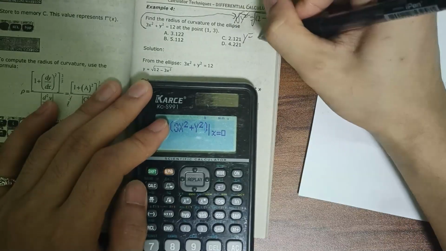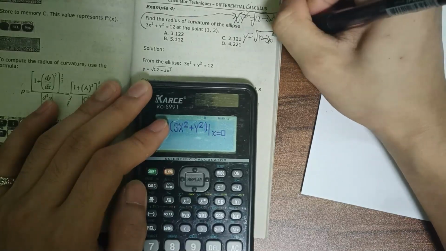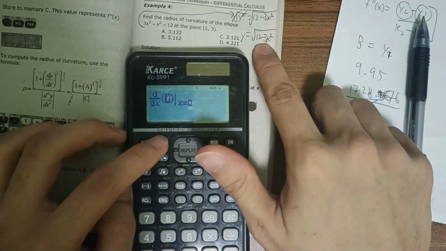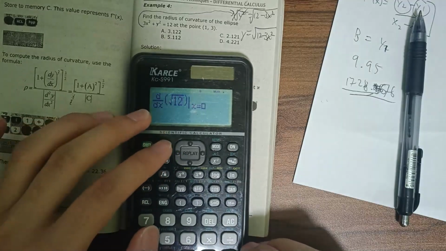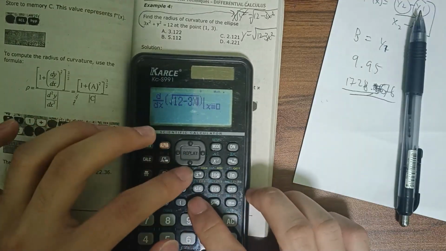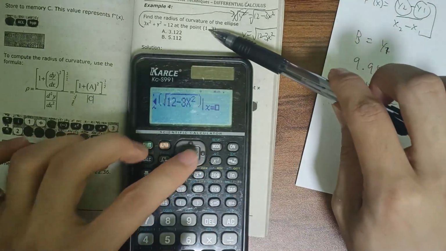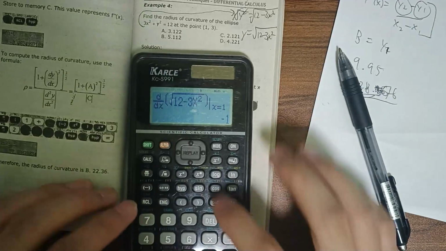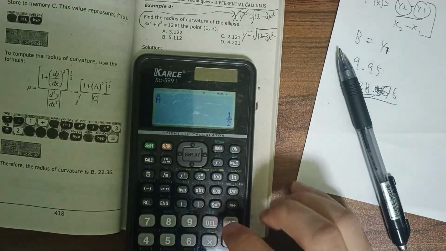Then y is equal to square root of 12 minus 3x squared. So we will type the modified function. Okay, then our value of x is given, which is 1. So equals alpha store A. Oops, sorry.